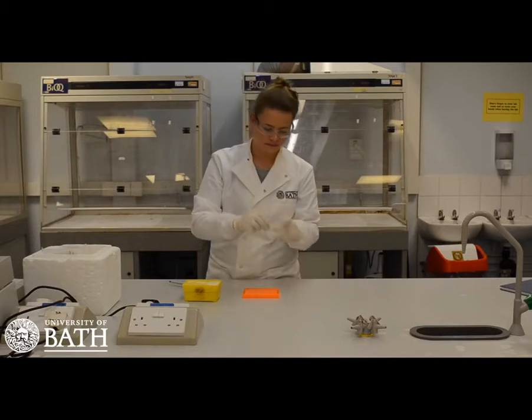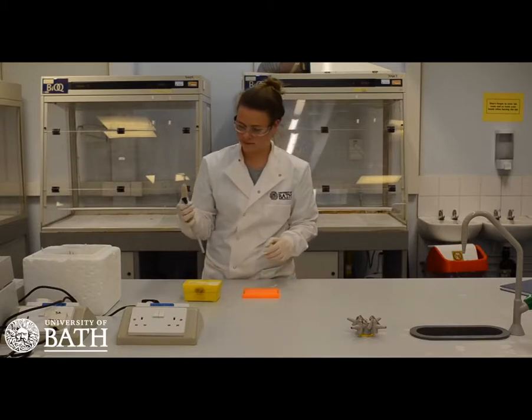We have several different types of power supplies. Begin with the PCR sample that was prepared in lesson 2 and see how to prepare the gel for electrophoresis.